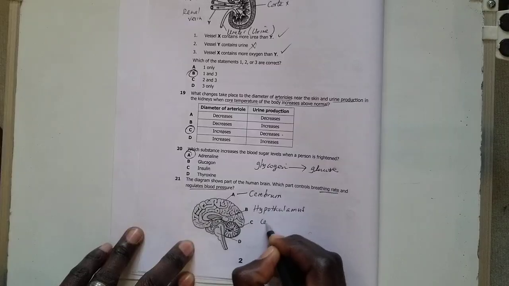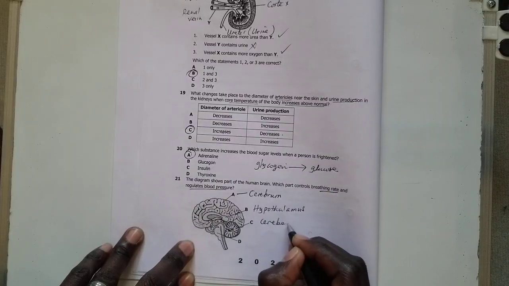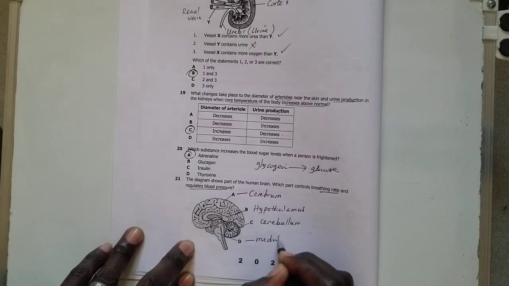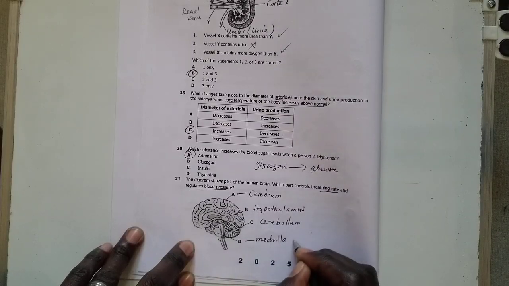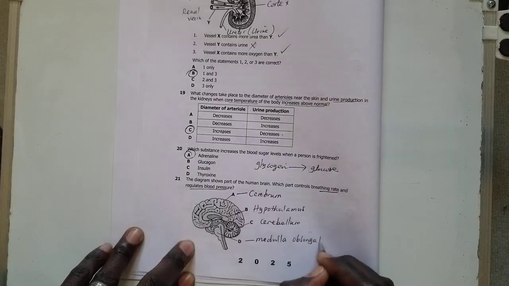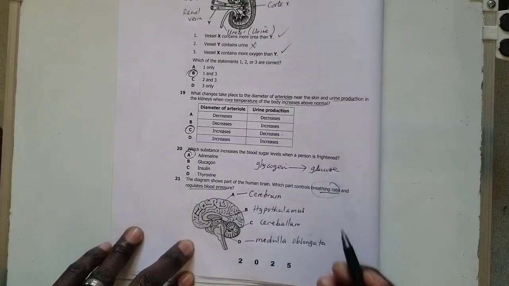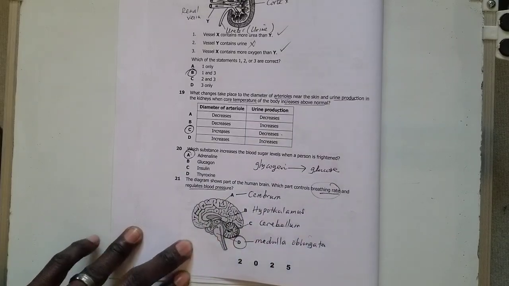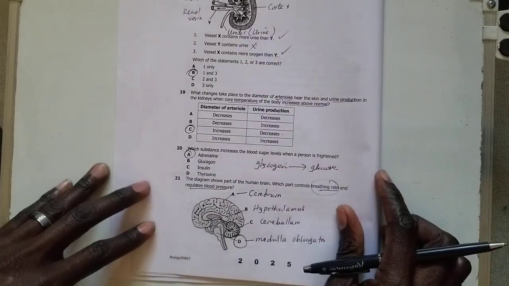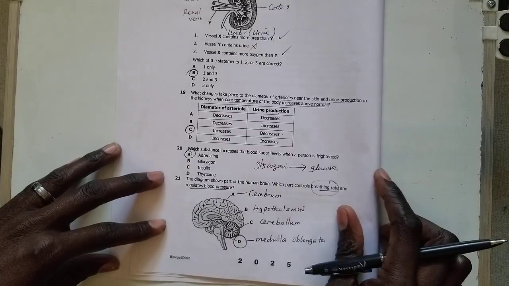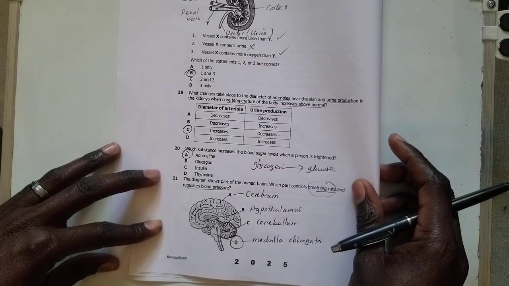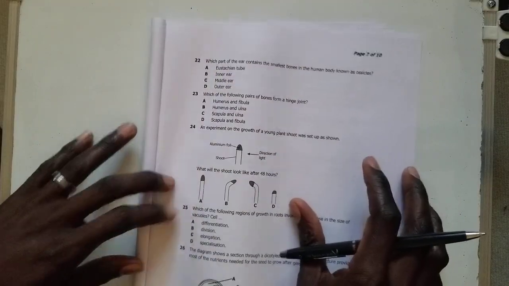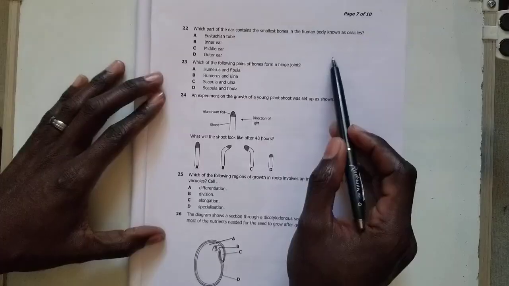hypothalamus. That is the cerebellum, and this is representing the medulla. That is representing the medulla oblongata. That's what we mean. So which one controls breathing rate and regulates blood pressure? It is the medulla oblongata. So it controls what we simply call involuntary actions like breathing. You don't have to, it automatically does happen. So involuntary muscle action. Let's go to 22.